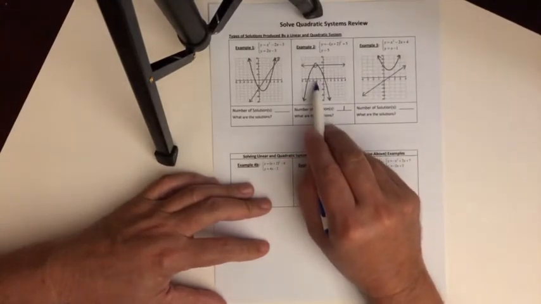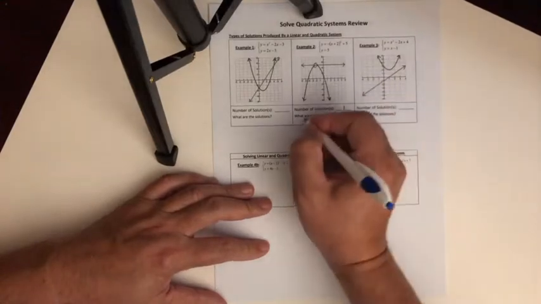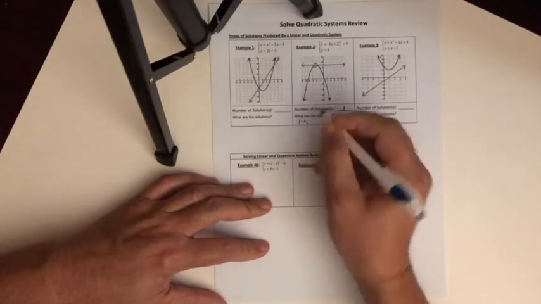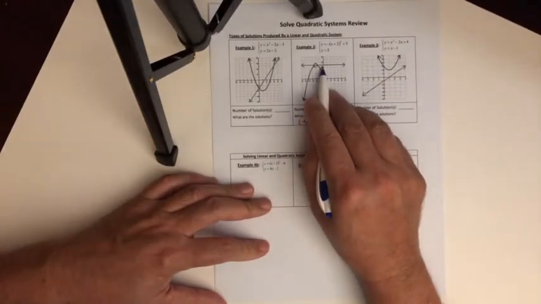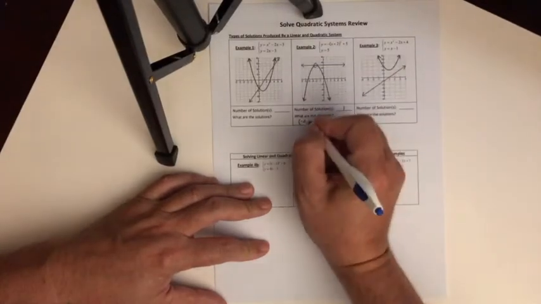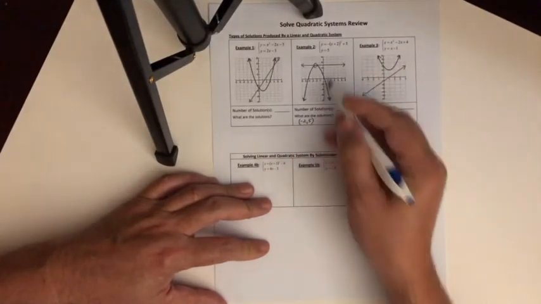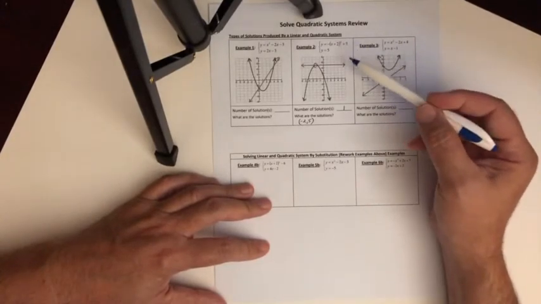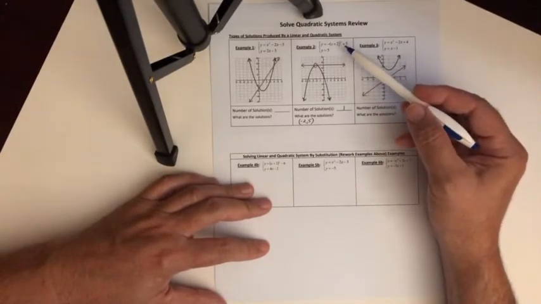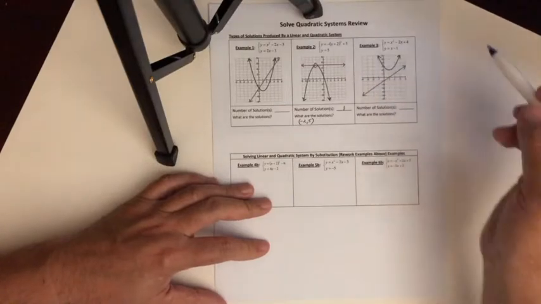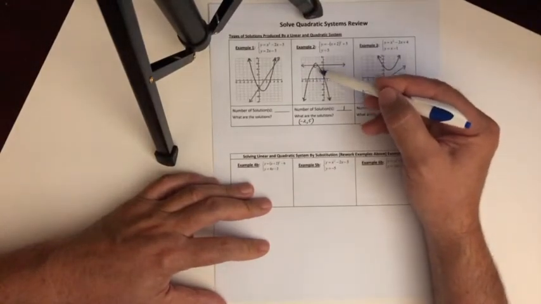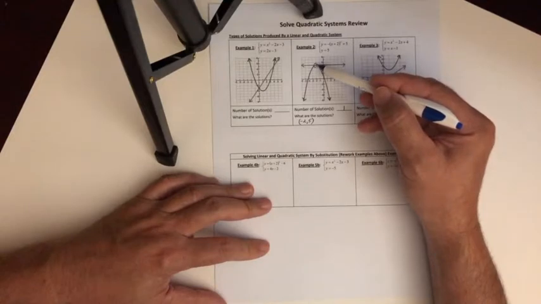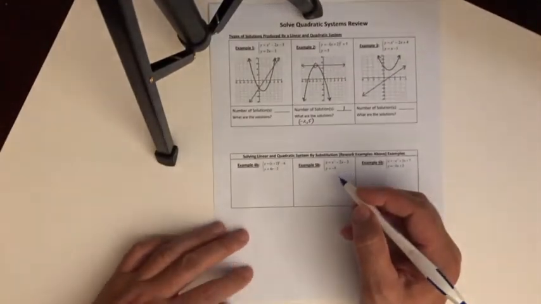So that's one. What is the solution? Well, the solution looks like it's -2, 5. So -2, 5 is a solution, nothing to solve. Okay? So that's all you have to do here. So again, -2, 5 is where the parabola and the line intersect. And it's only one solution, because it only crosses once. You do the others on your own.